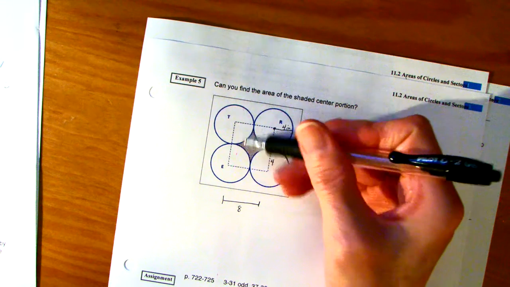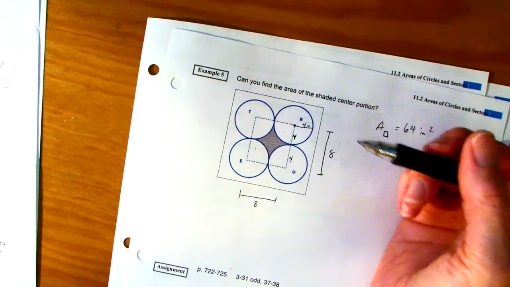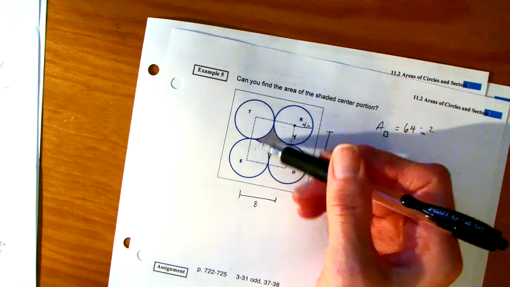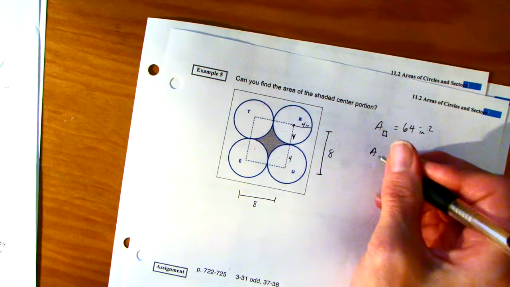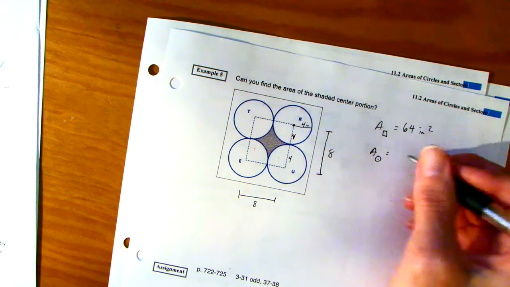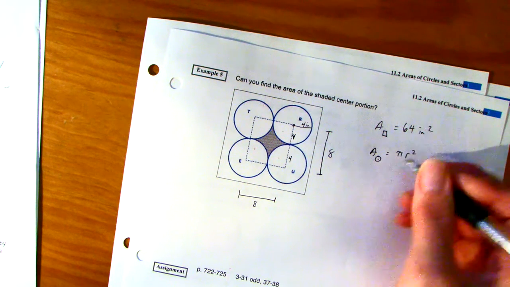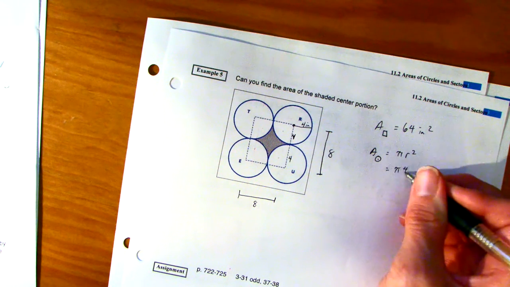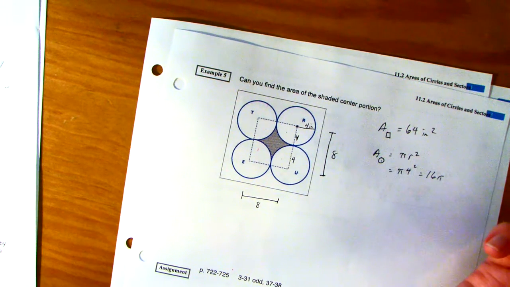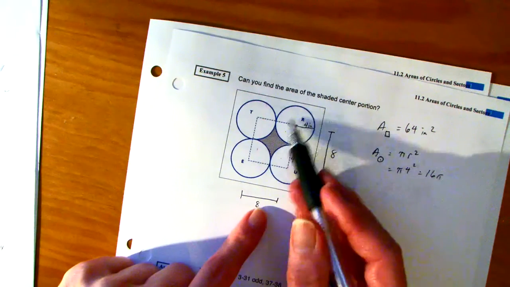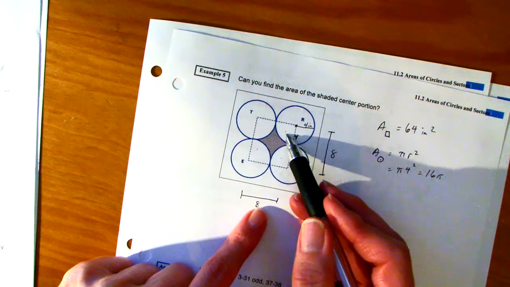Now, if I take away these quarters of a circle, if you think about it, if I put each one of these quarters together, I have like one circle. So area of a circle is equal to pi r squared, which is equal to pi times 4 squared, which is 16 pi. Now remember, each circle is 16 pi, but I only need 1/4.